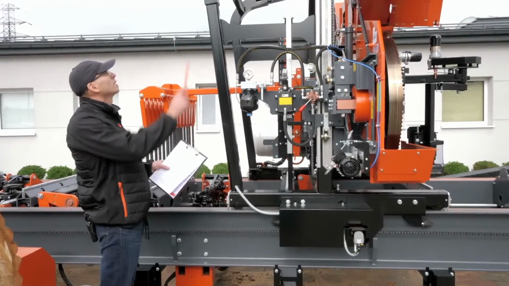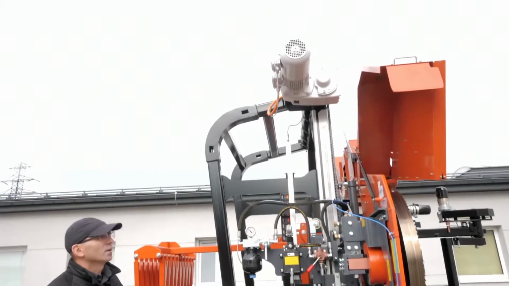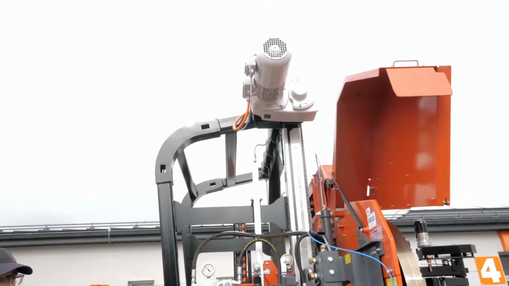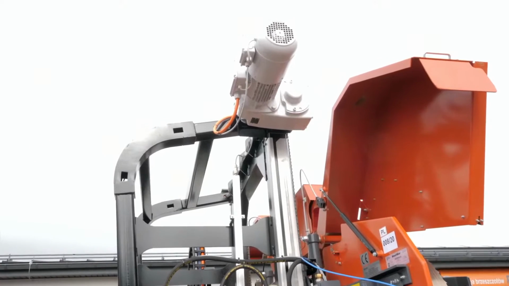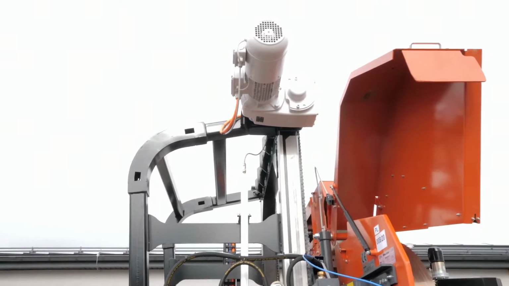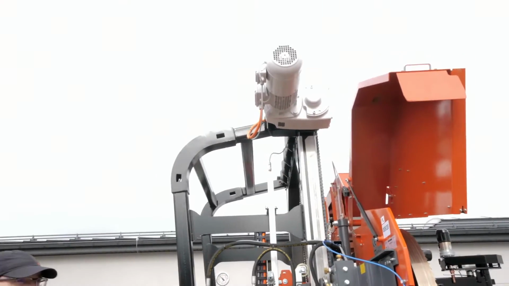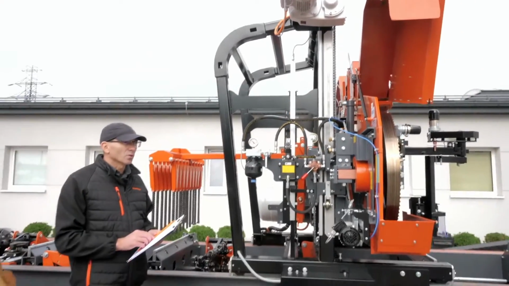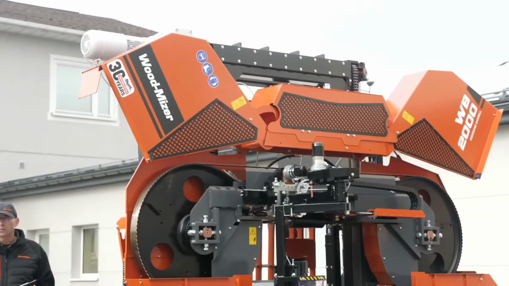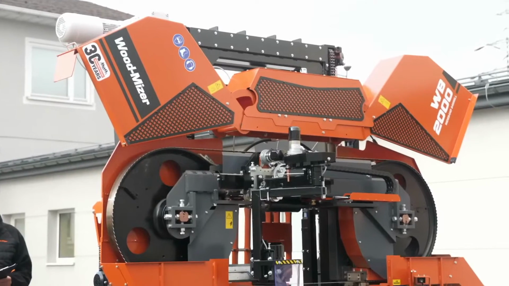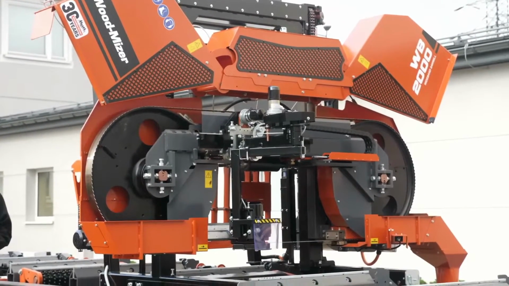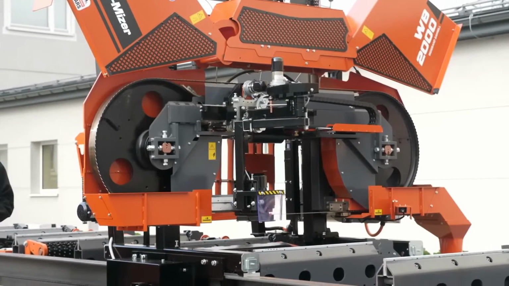Next equipment. Right here we have the up-down gearbox. We use the Nord type, a helical bevel gearbox with very high efficiency. The efficiency of the gearbox is 96%. The gearbox is controlled by a frequencer. Up-down movement is relatively fast, I think. The maximum up-down speed we are able to get is about 10 meters per minute.